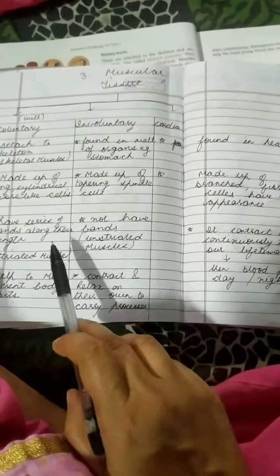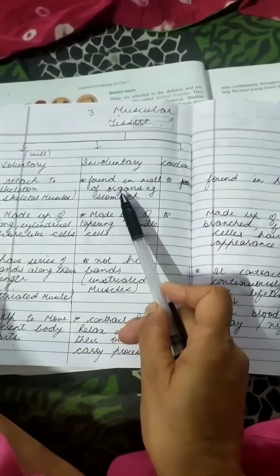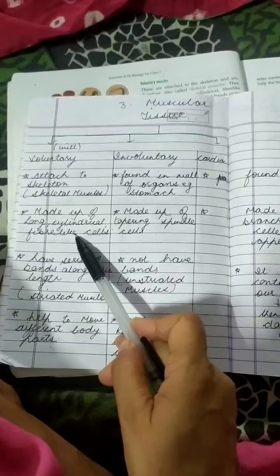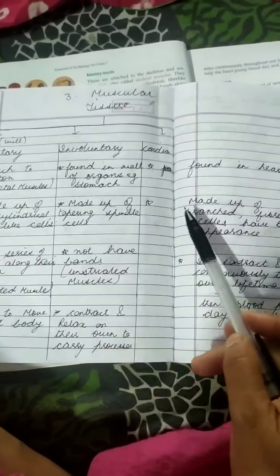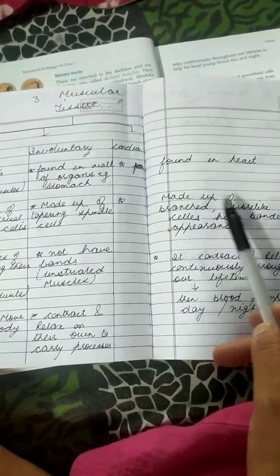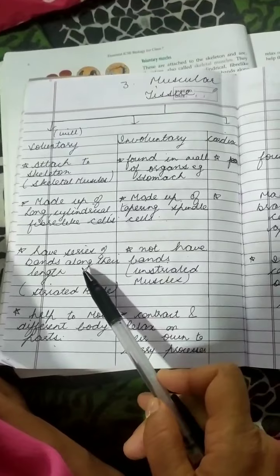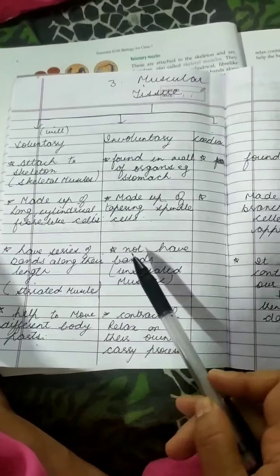So these are the basic three differences. Attached to the skeleton system, found in the walls of organs, and found in the heart. Made up of long cylindrical fiber-like cells, made up of tapering spindle cells, and made up of branched fiber-like cells having a banded appearance. Third point, voluntary muscles have a series of bands along their length.